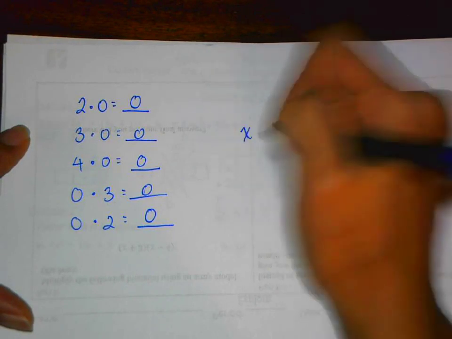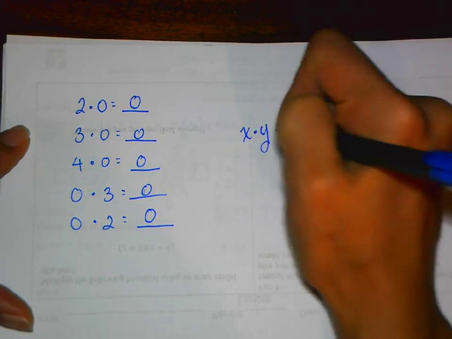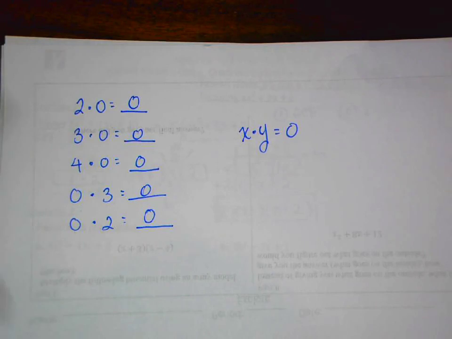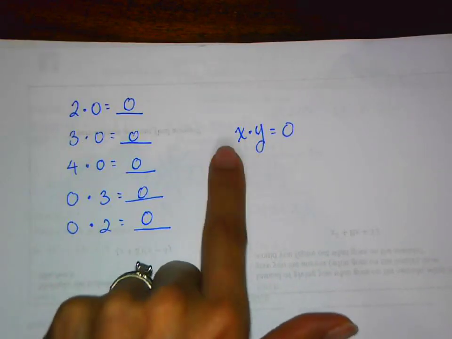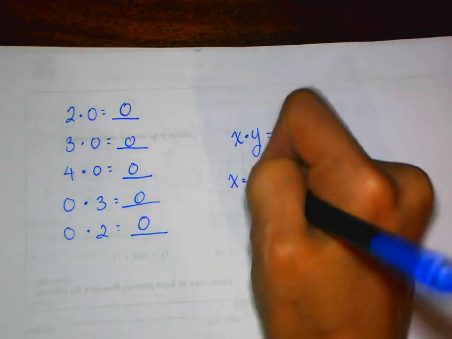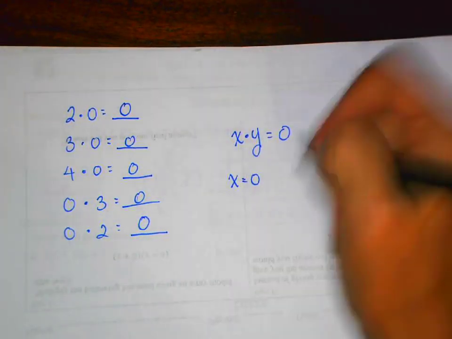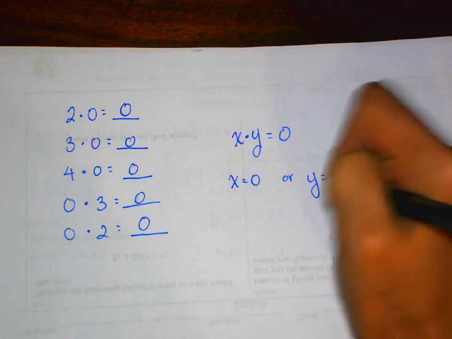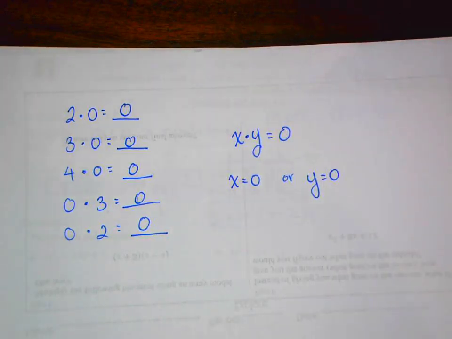That's why when we say x times y is equal to 0, right? Two numbers multiplied by each other is equal to 0. We know that x equals 0 or y can equal 0, right? When either of those things happens, the answer will always be 0.